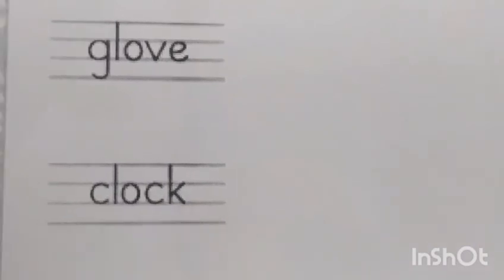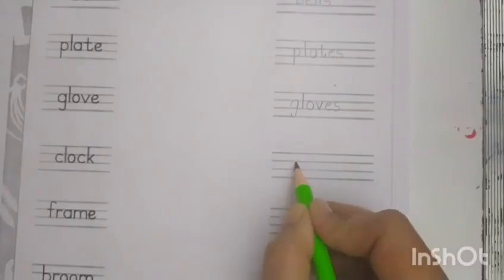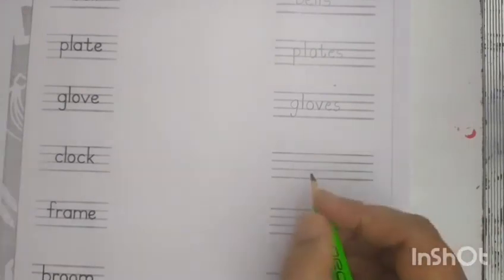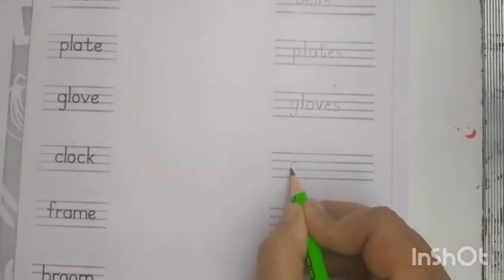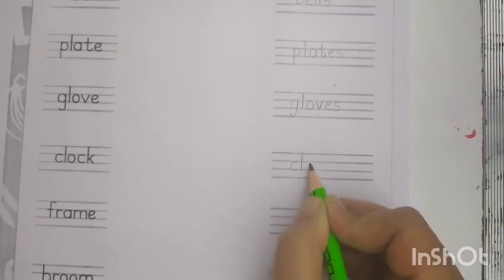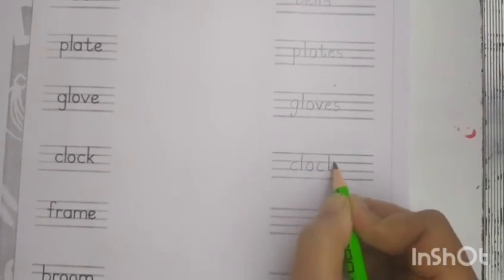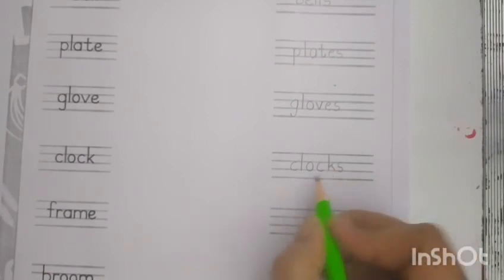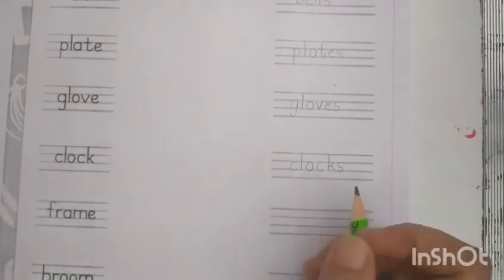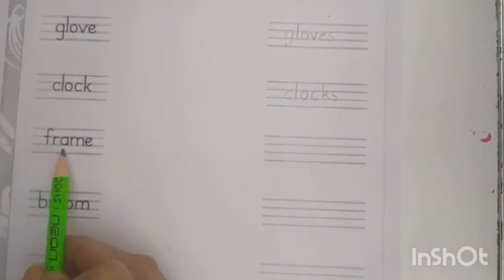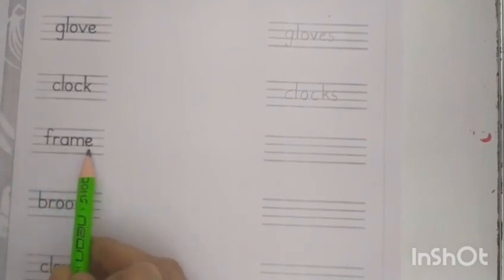C-L-O-C-K, clock. C-L-O-C-K-S, clocks. Clock, clocks. F-R-A-M-E, frame.